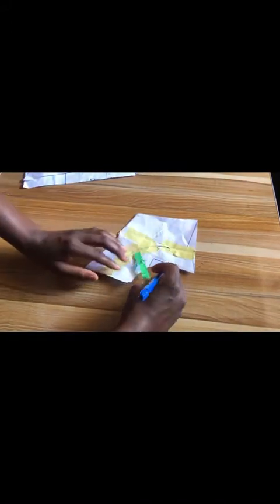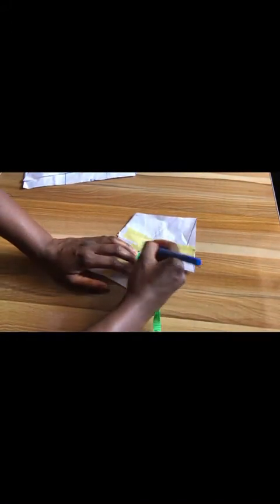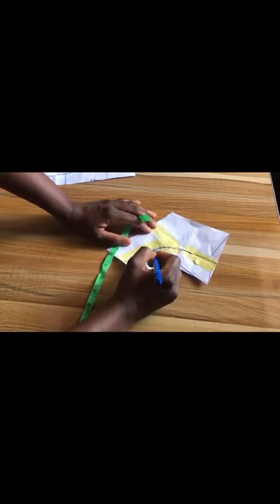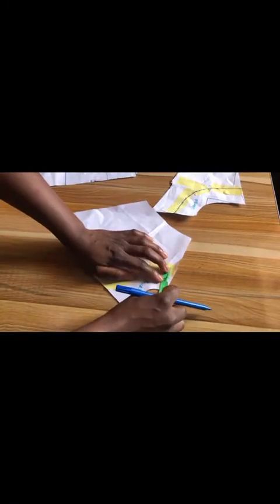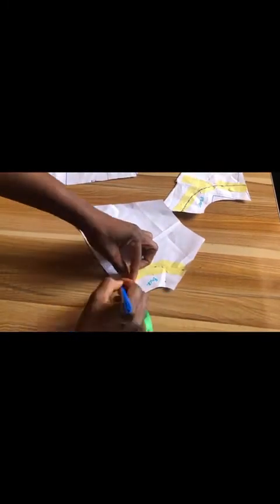Also I'll check that the shoulder slant of the back and the front yoke are equal. I'm going to mark about 1.5 inches from this side of the neckline, and I'll take that all around the neckline of the yoke. I'll do the same for the back and connect, then go ahead to cut.